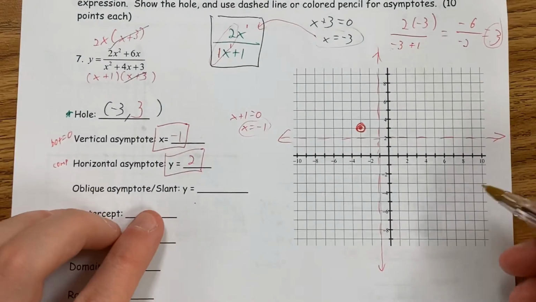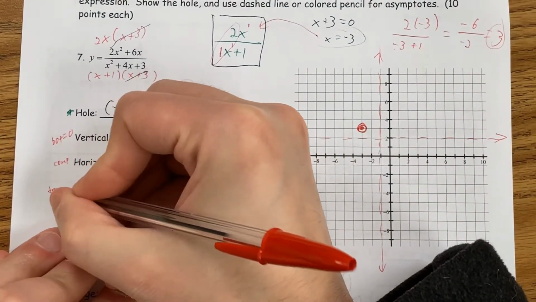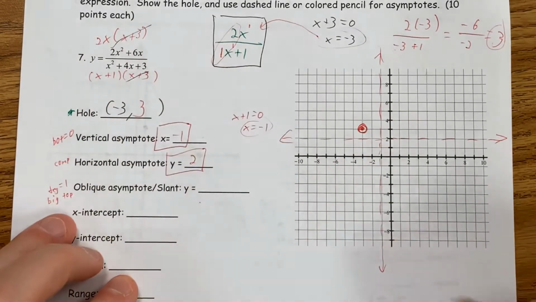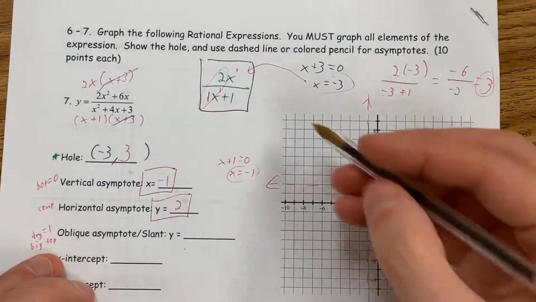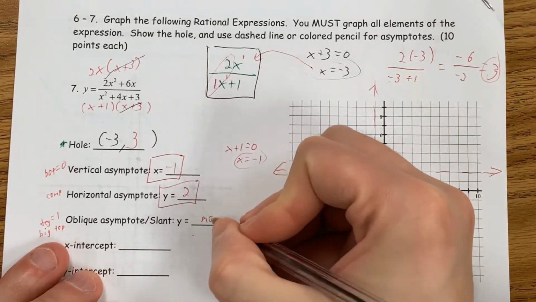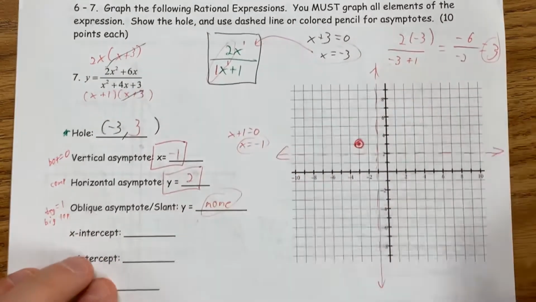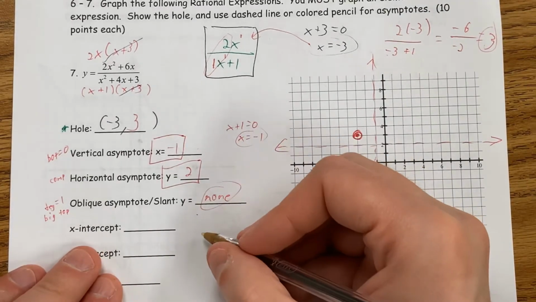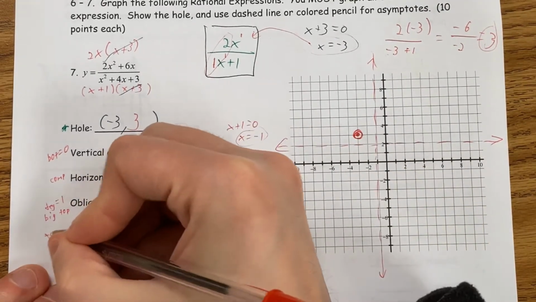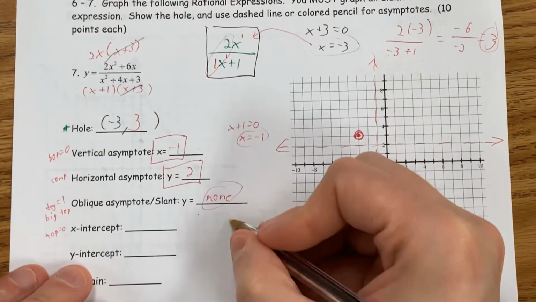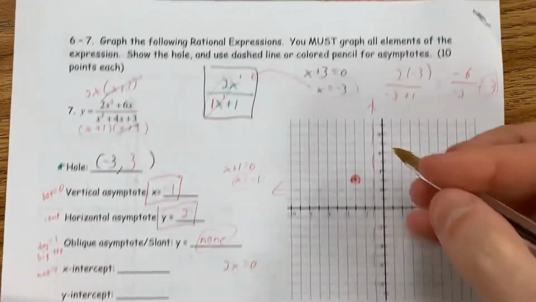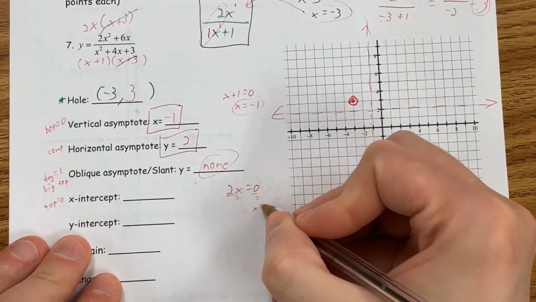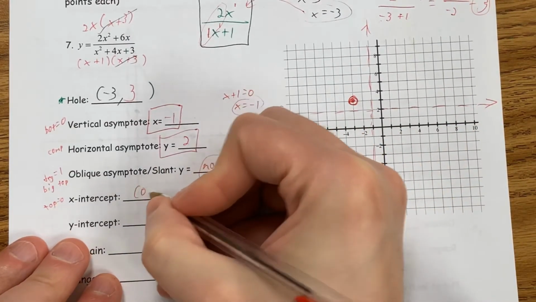Oblique asymptote happens when the degree is 1 bigger on top. It is not 1 bigger on top because they were the same, so this is none. X-intercept. X-intercept is where you set the top equal to 0. In this case, it was 2x equals 0. Back from up here, 2x equals 0. And if you divide by 2, you just get x equals 0. So the intercept will be at 0, 0.